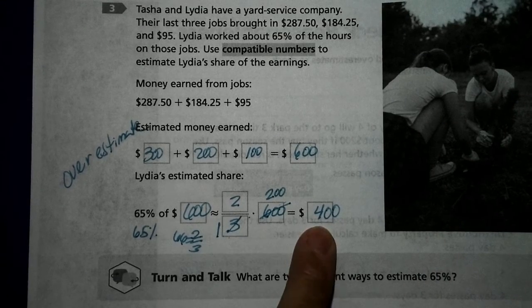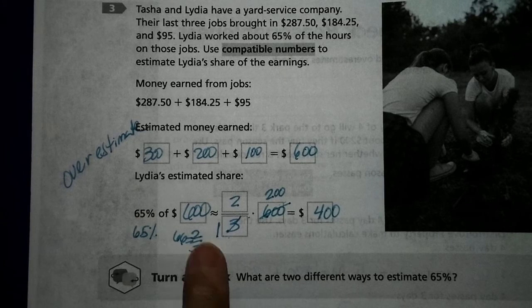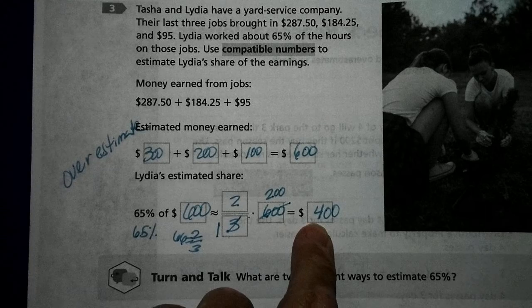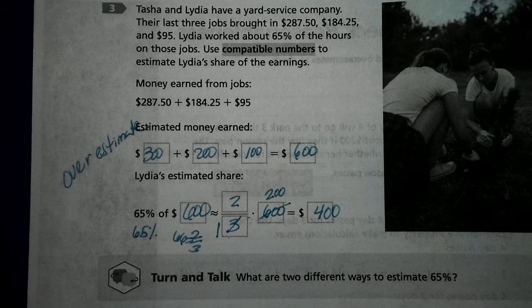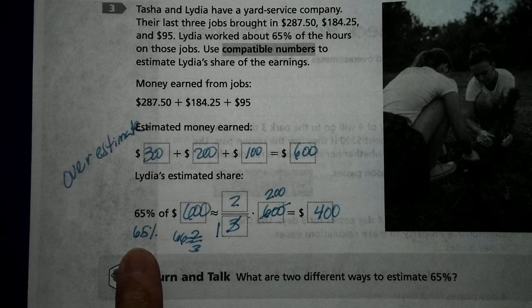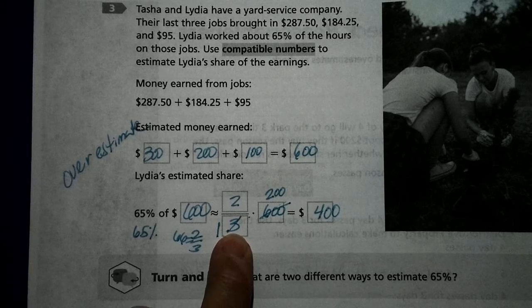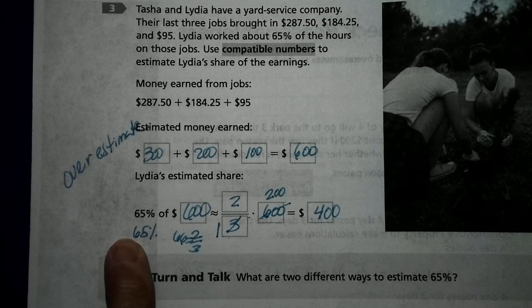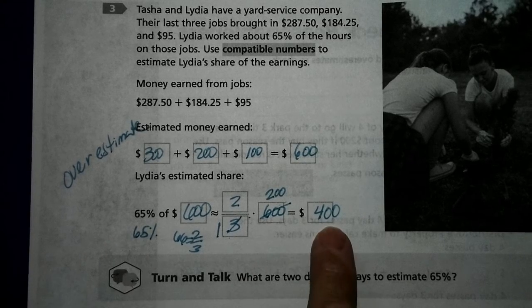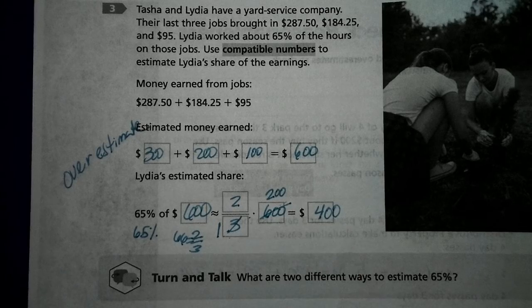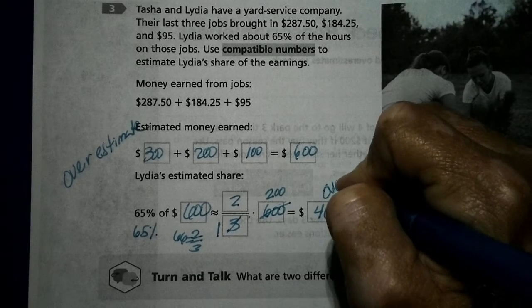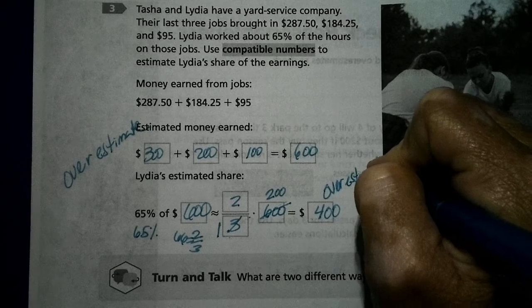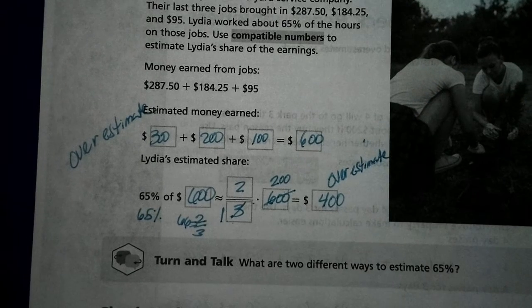So she would make $400, which is 66% of 600. Once again, because we multiplied by 66% and not 65%, the amount of money she makes is an overestimate. Not by much, but it is.